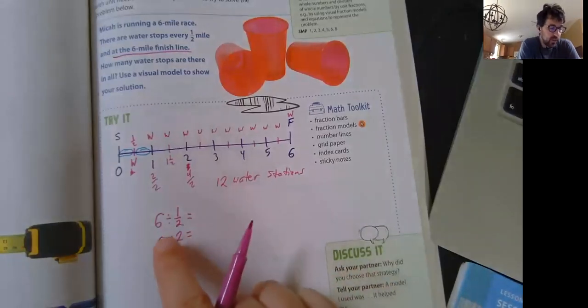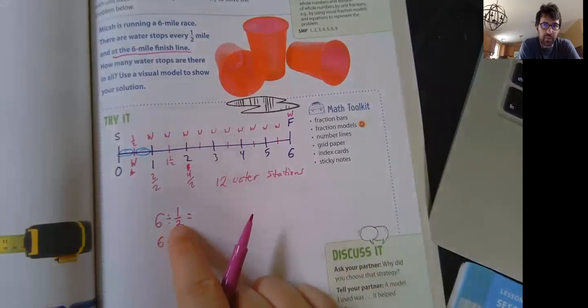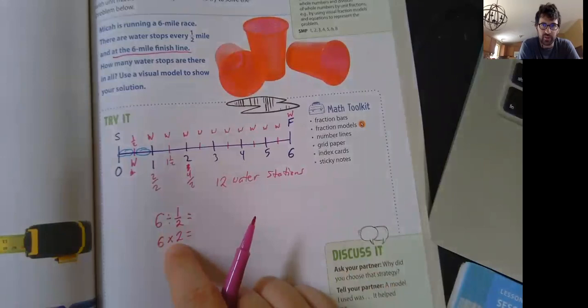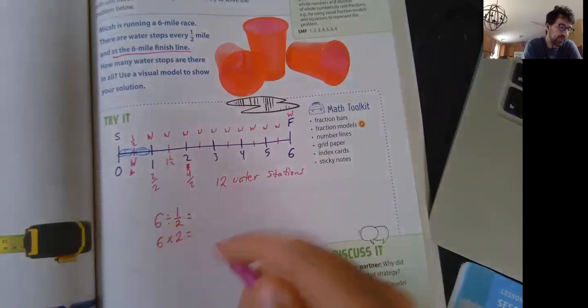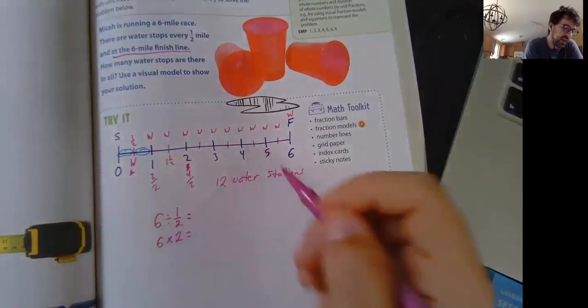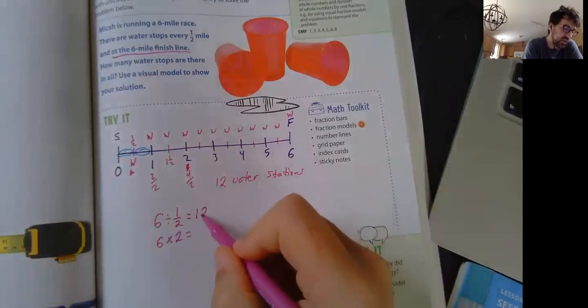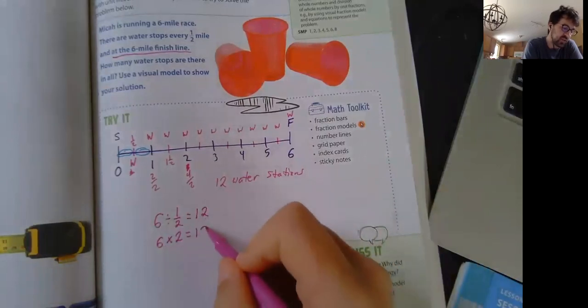So when I divide by 1/2, I'm doubling the original number. So it's the same as multiplying by 2, because there's twice as many, okay? You guys with me here? Okay. So therefore, 6 divided by 1/2 is going to be 12, and 6 times 2 is 12.